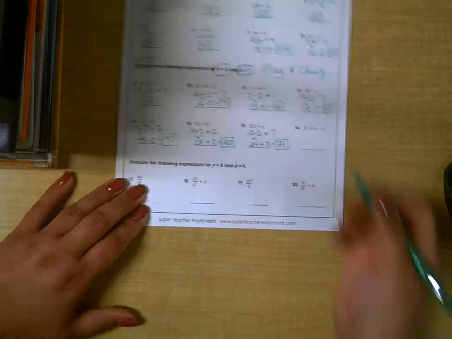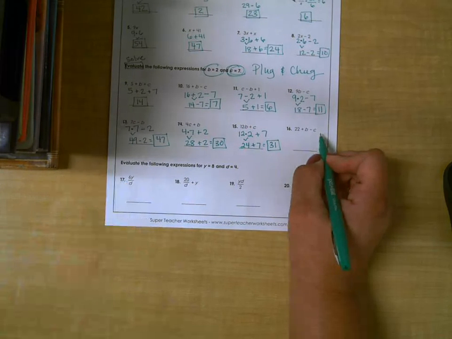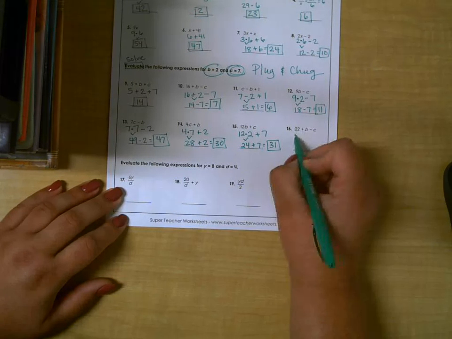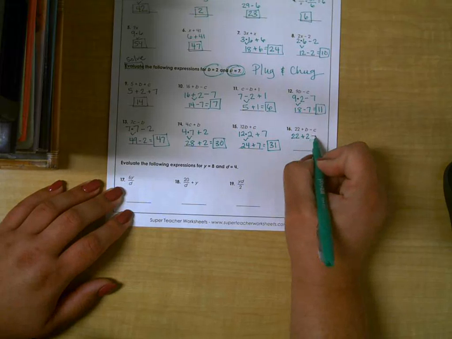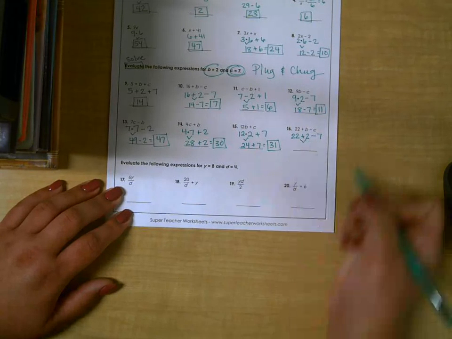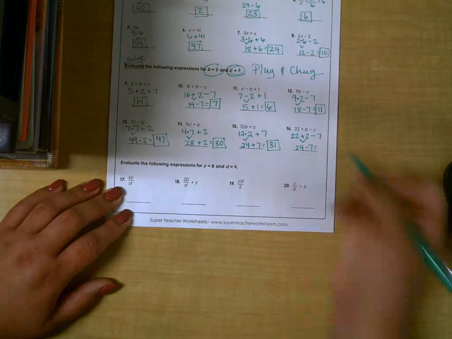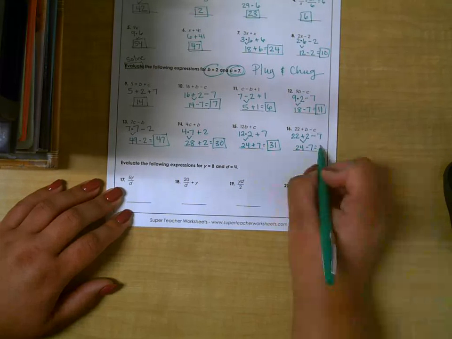All right. This one here, 22 plus b minus c. You also want to make sure to keep your operations correct and you don't accidentally add when you're supposed to subtract. So 22 plus 2 minus c, which is 7. So we're going to add and subtract from left to right. 22 plus 2 is 24. And then I'm going to subtract 7. 24 minus 7 is 17.